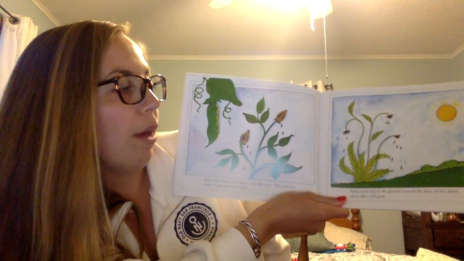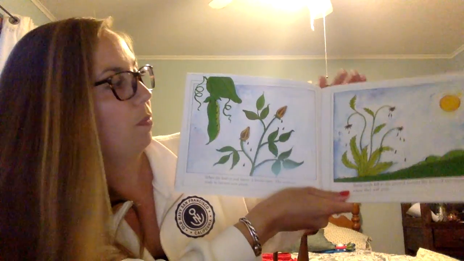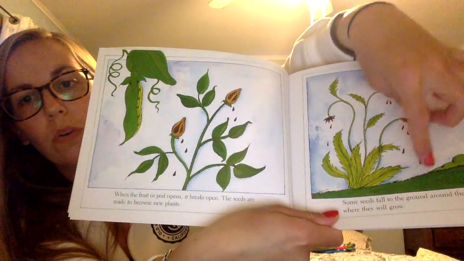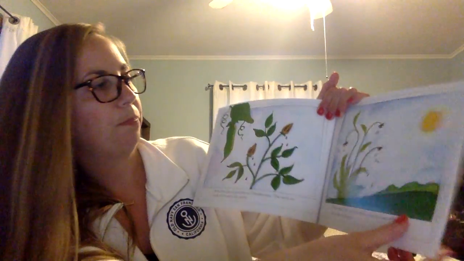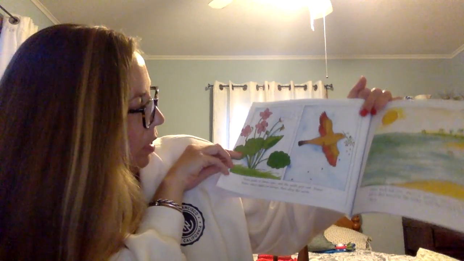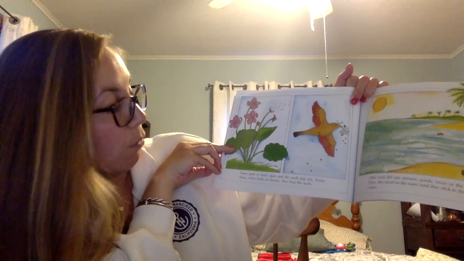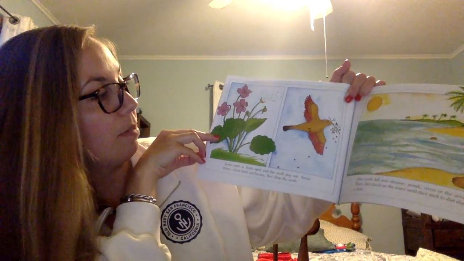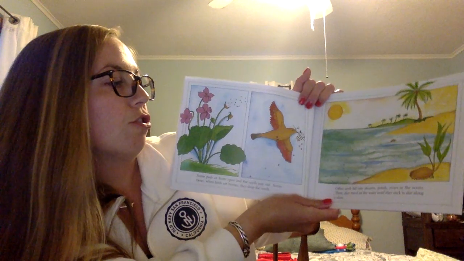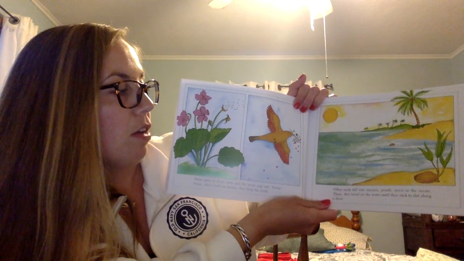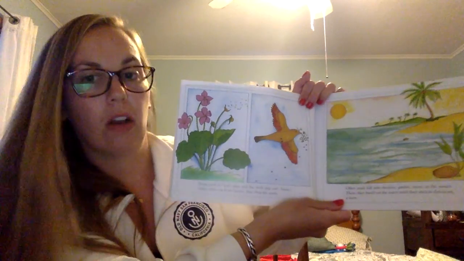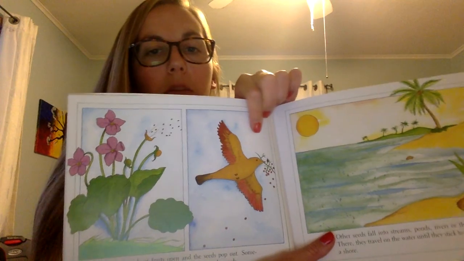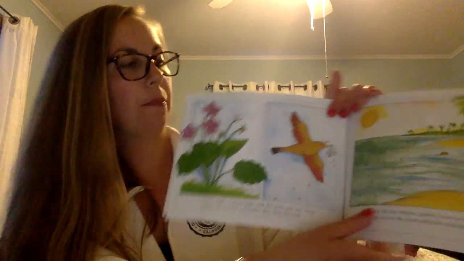Some seeds fall to the ground around the base of the plant where they will grow. See, these ones are just falling down, and so then next year she'll have more flowers next to each other. Some pods or fruits open and the seeds pop out. Sometimes when birds eat berries, they drop the seeds. Other seeds fall into streams, ponds, rivers, or the ocean. There they travel on water until they stick to dirt along the shore. So sometimes they'll blow in the wind, or the birds will take them and drop them, or they'll travel along the water.